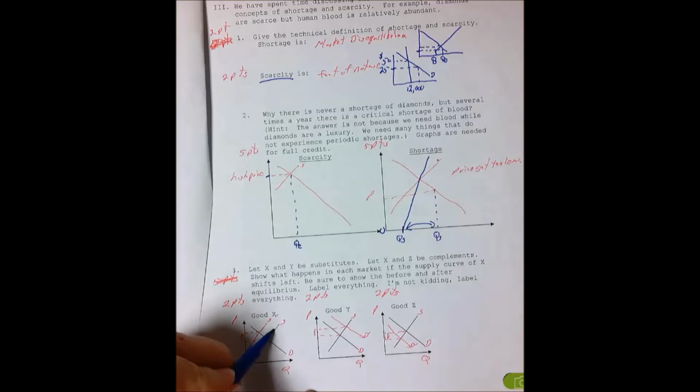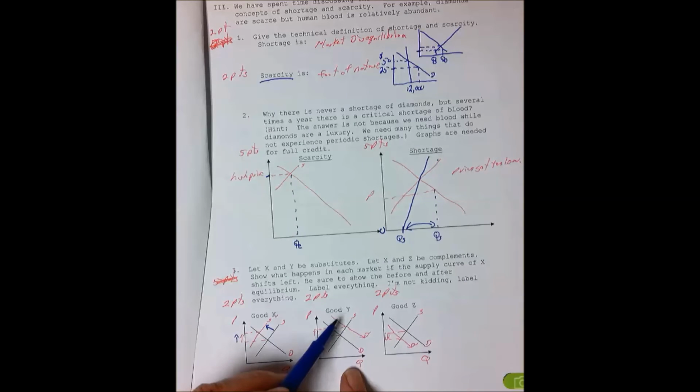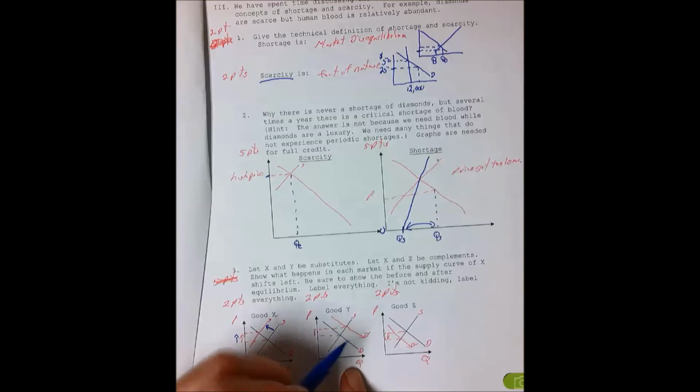So I've shifted the supply curve of x to the left. That's all you have to show. And the price of good x goes up. Now remember, good y was a substitute. This is something that you could use instead of good x. So if good x gets more expensive, people will buy more of good y. So the demand curve for good y would shift out to the right, and that would also drive up its price.